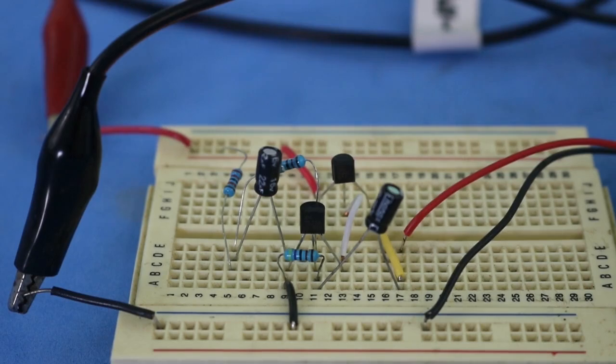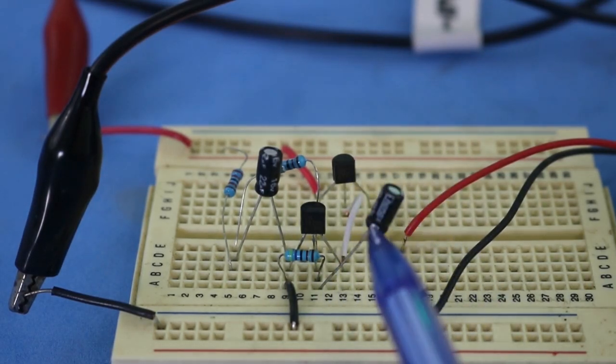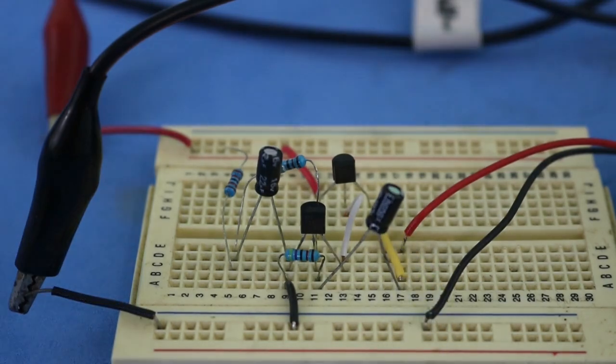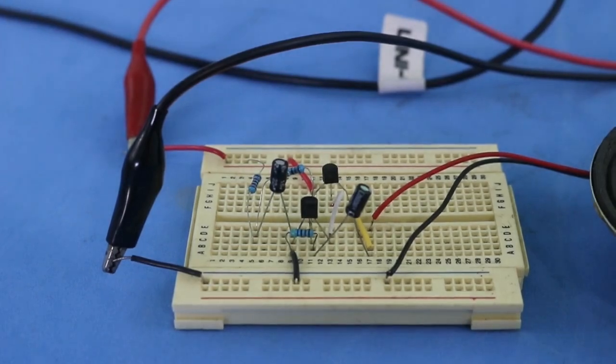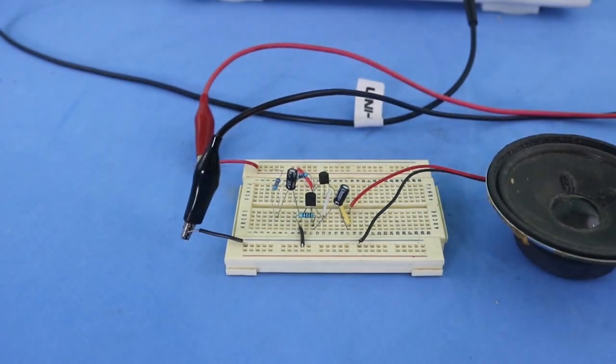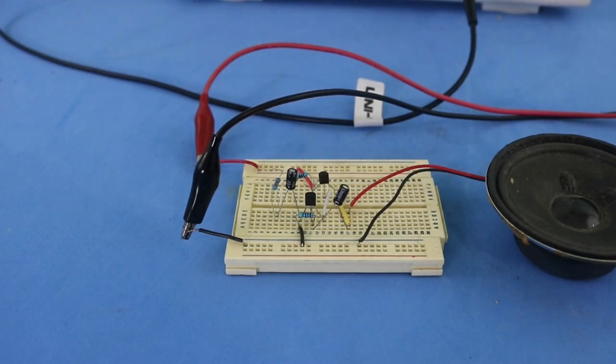Now let's change the frequency by changing the 0.47 capacitor. I have now installed a 3.3 capacitor, so the frequency must go down. Let's see. There you have it, a much lower frequency. And let me increase the voltage. The frequency goes up. And vice versa.